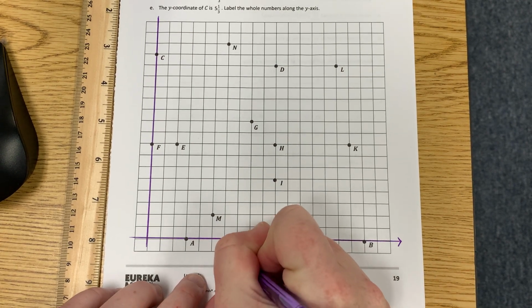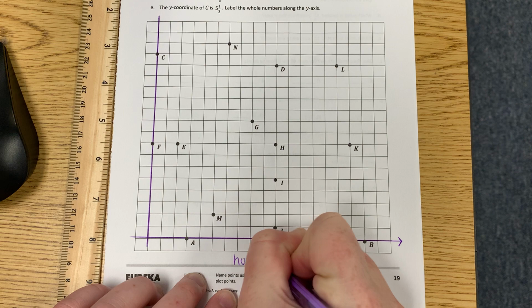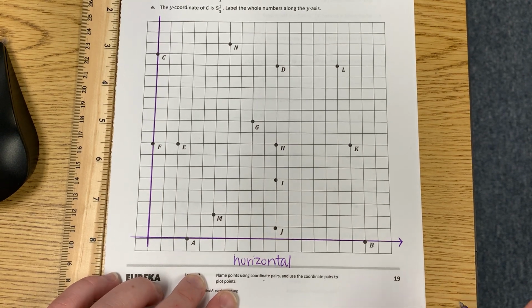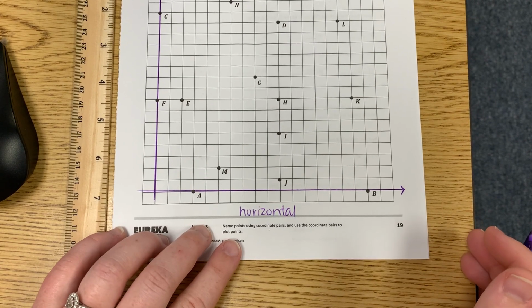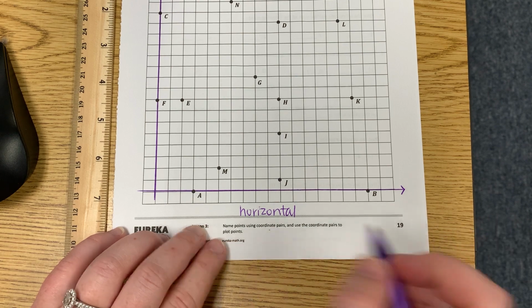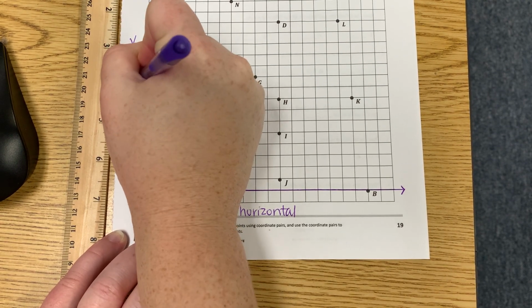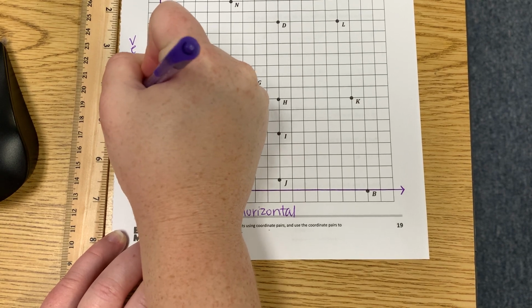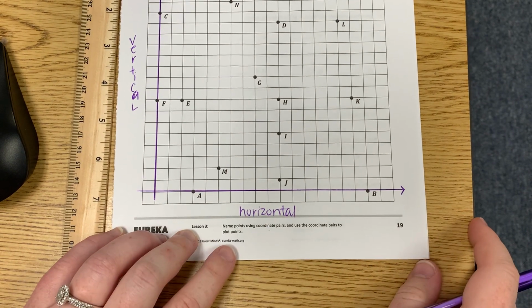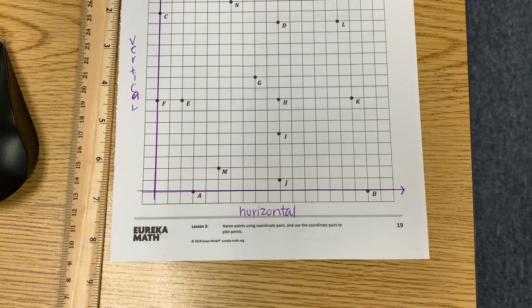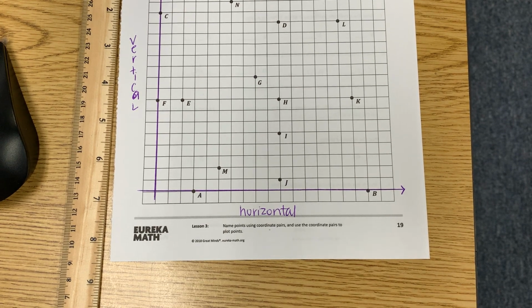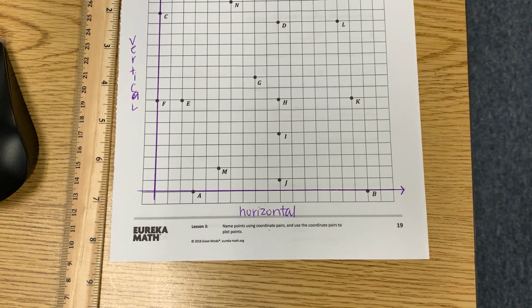So this line is going horizontal, while this line is going vertical. Once you've got that, I want you to put a check mark next to what letter? B.